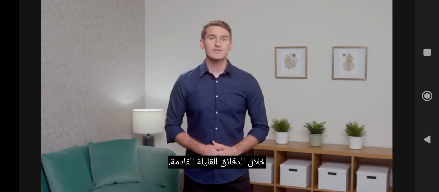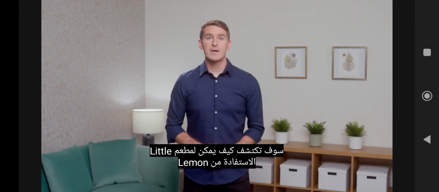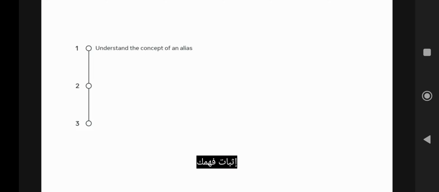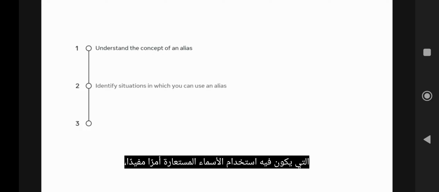Over the next few minutes, you'll discover how Little Lemon can make use of MySQL aliases, and by the end of this video, you'll be able to demonstrate an understanding of the concept of an alias in a database, identify examples of situations in which it is beneficial to use aliases, and demonstrate the use of alias in MySQL queries.